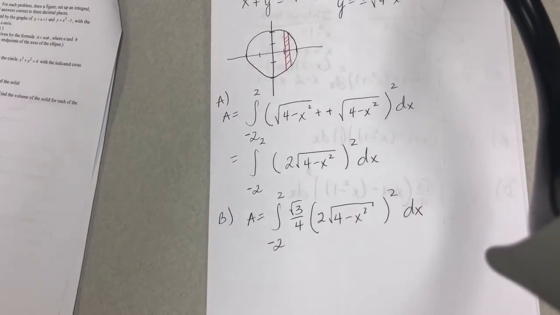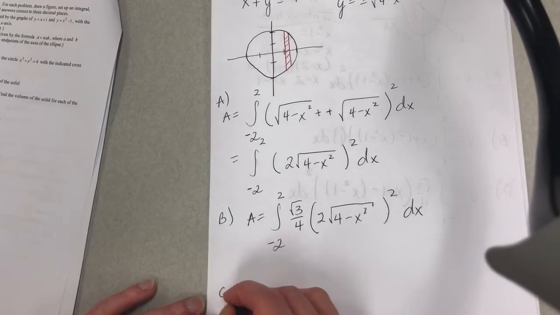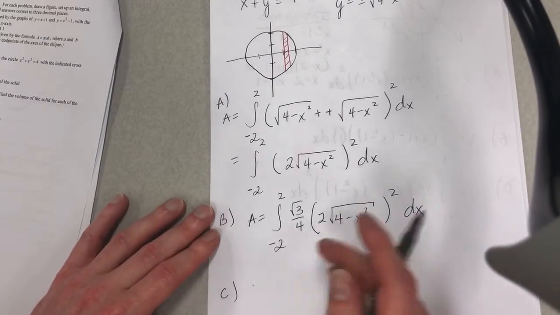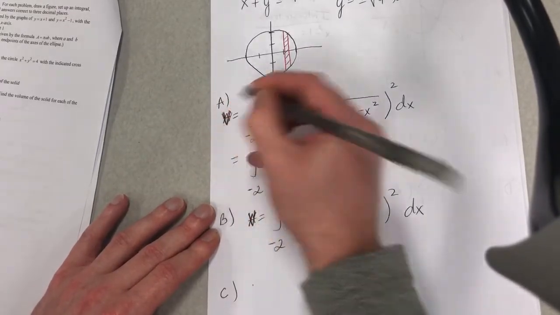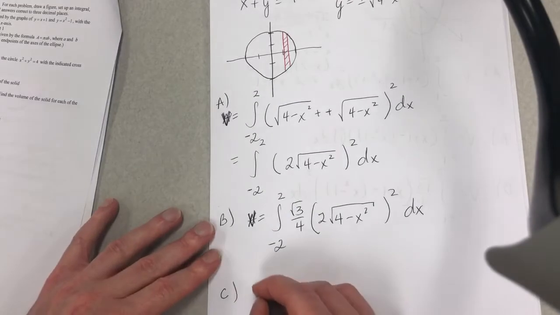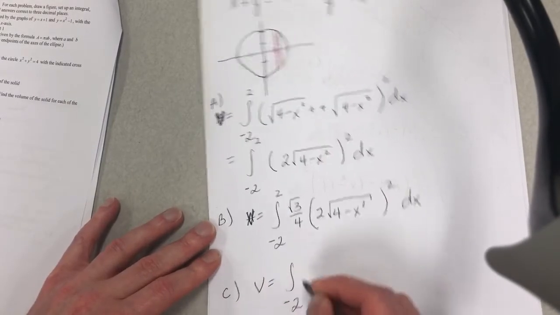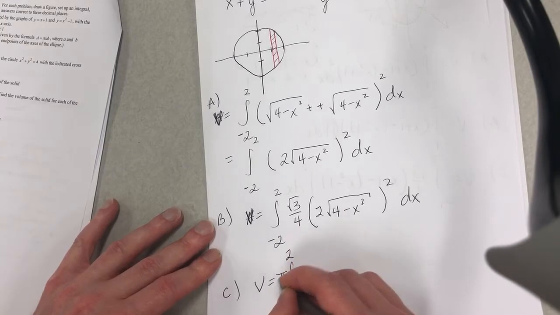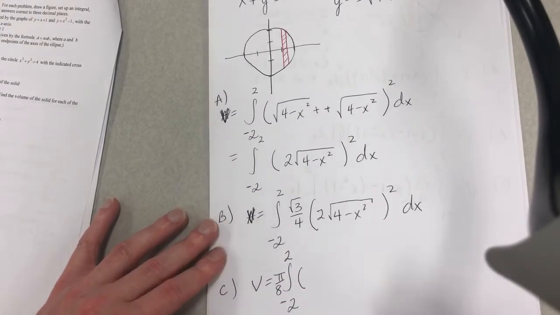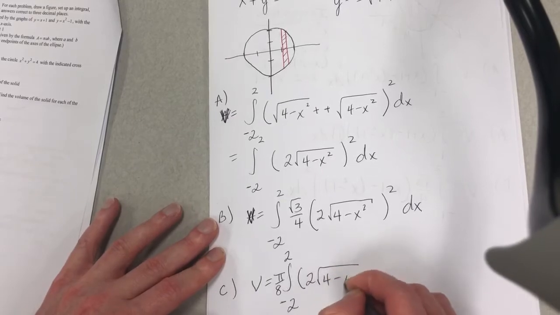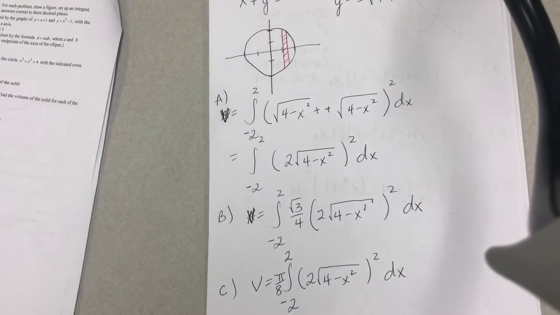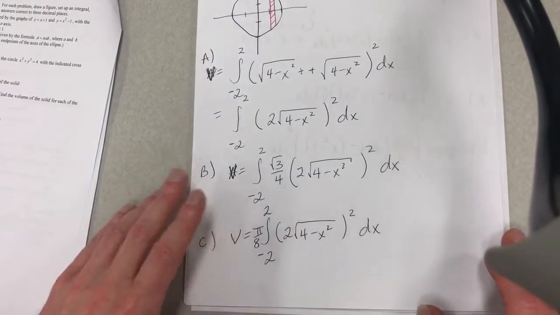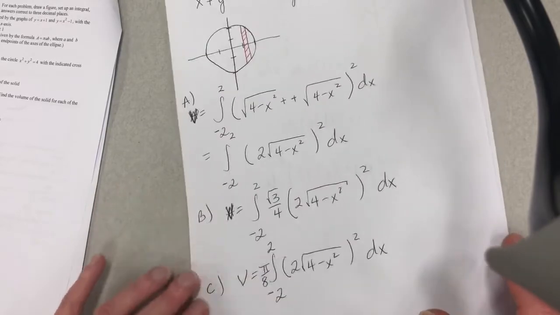Okay, part C, semicircles. Now I told you to memorize this one. Sorry, this is volume. I don't know why I put area. It's volume. My bad. Okay, so the volume of a semicircle is going to be pi over 8 times top curve minus bottom curve squared. So we're just going to set it up like that. It's easy as that. The hardest part is just memorizing the formulas. On the next one, it's pretty much the same thing.